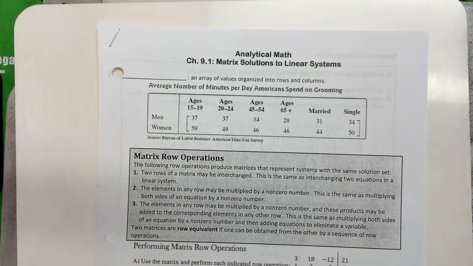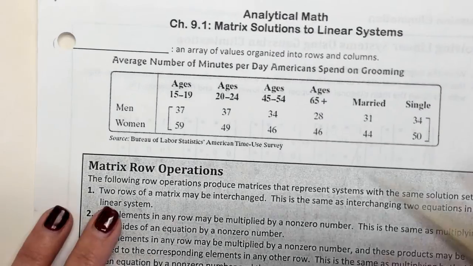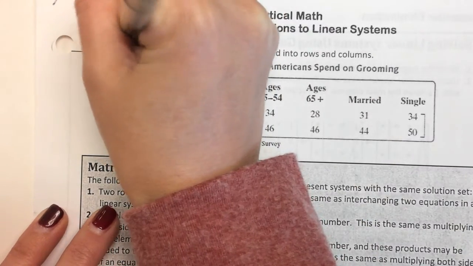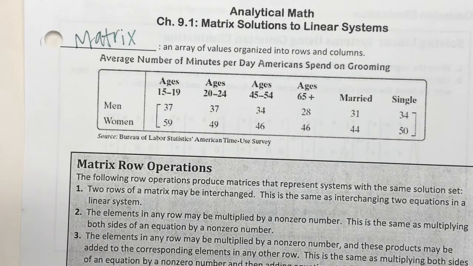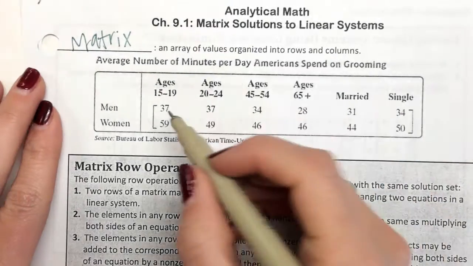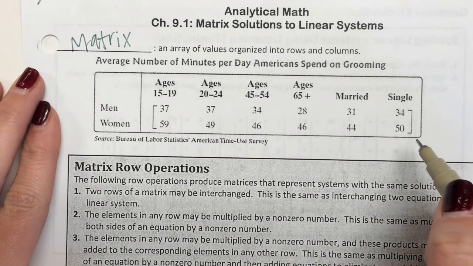First definition, this will be on your test that's coming up, is matrix. A matrix is an array of values organized into rows and columns, which y'all have dealt with in Algebra 2 with trig, so this is not really new. This is what a matrix looks like.